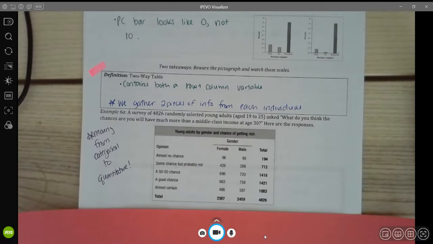What do you think the chances are that you will have much more than a middle class income at age 30? There is just absolutely way too much happening there. What even is a middle class income? I don't even know. There are a lot of issues with this question, but let's not focus on that because that's not the purpose of today's lesson. We're going to get into that more in Unit 4. We can come back to this question then. Okay, so let's look at the chart here.